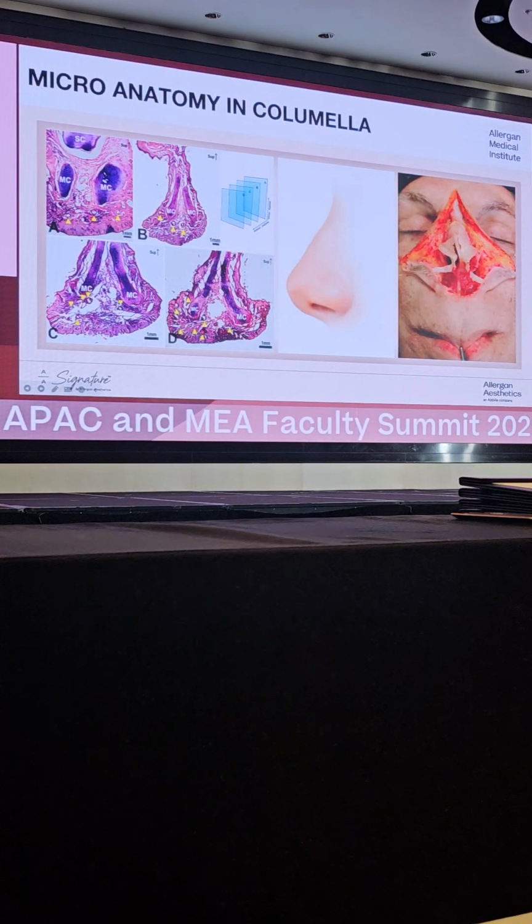So in this way, it will be much easier for our beginners or injectors to understand the safe layer, the safe space for injection.